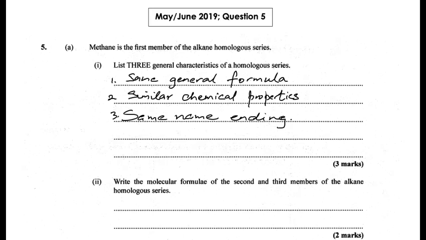2 carbons, eth. 3 carbons, prop. 4, bute. 5, pent. But it's the formula they want. So they want the formula for the first, second and third members: 1, 2, ethane, and the formula for 1, 2, 3, propane. So the second and third, go ahead.